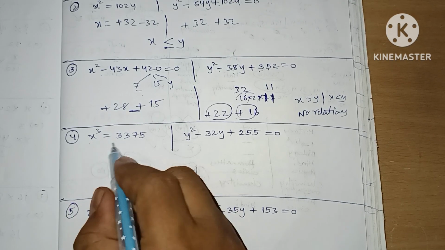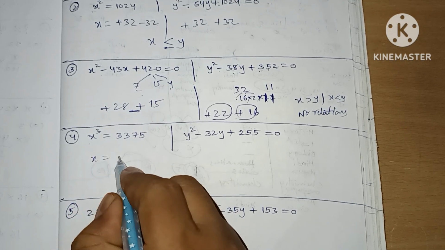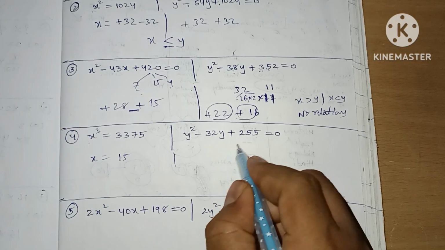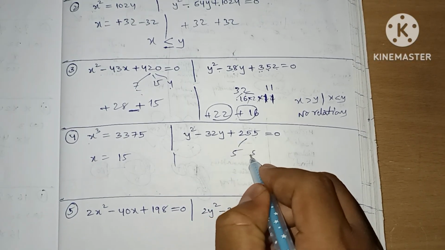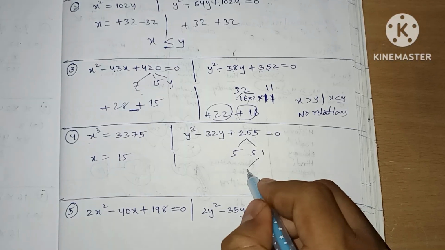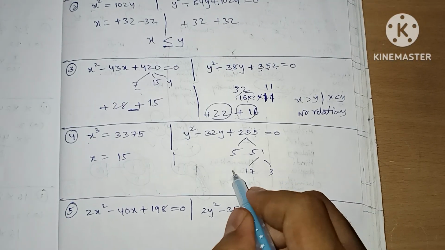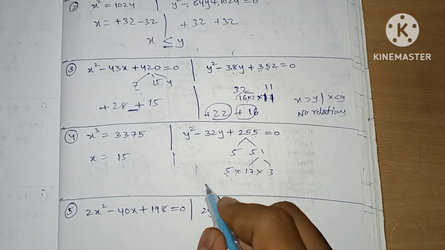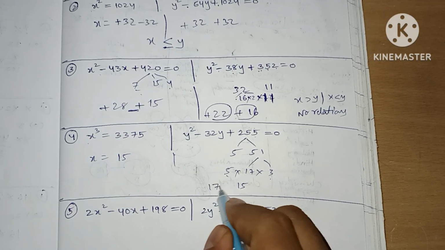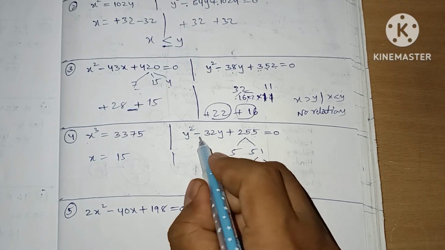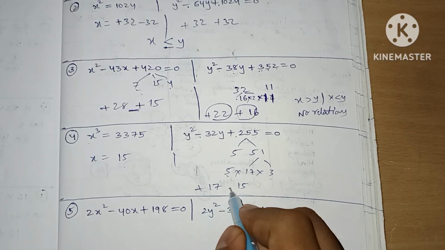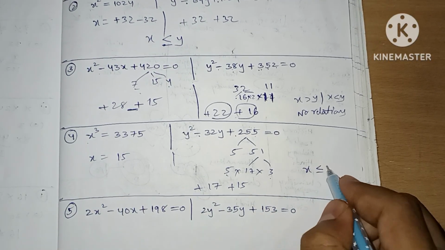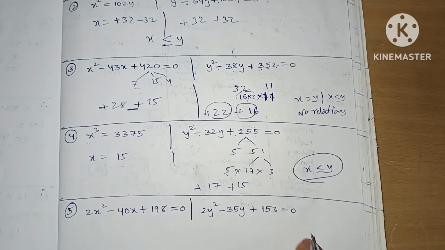3375. X cube value is 3375, which means x value is 15. Here 255. Let's divide this by 5, 51 times. Let's divide this by 17, 3 times. And we have 5 here. 5 3 times will be 15, and 17 are the roots. We get 32. Minus and plus will be plus and plus. So by comparing these two, it is clear that x is lesser than or equal to y. Next question.